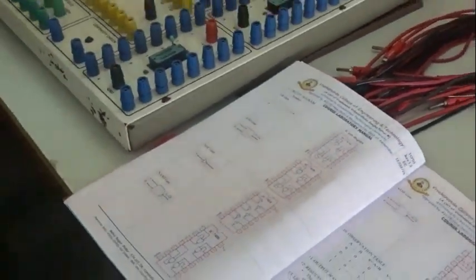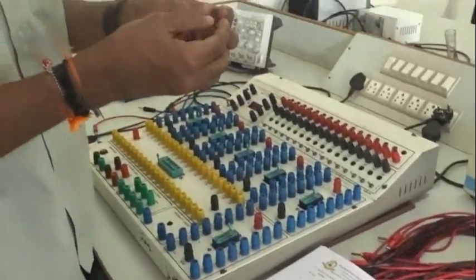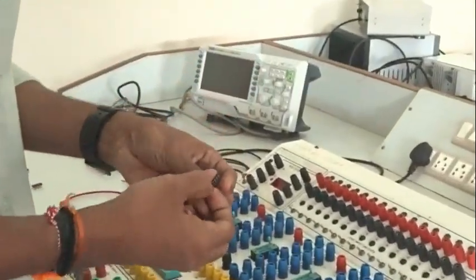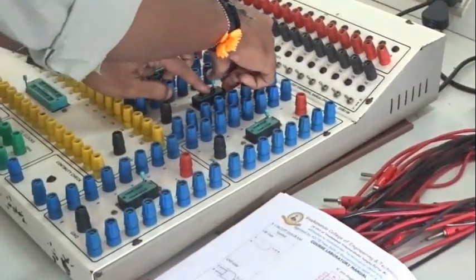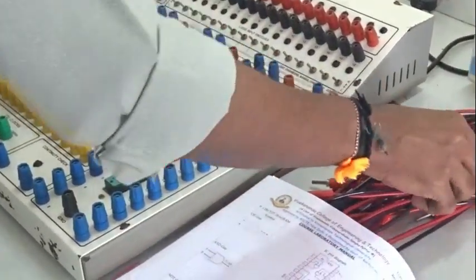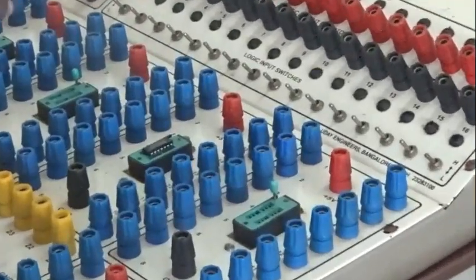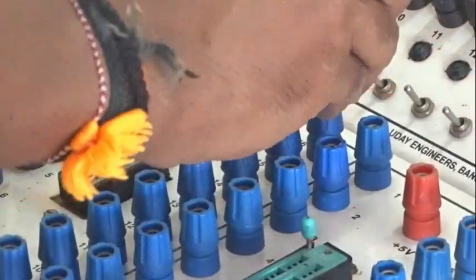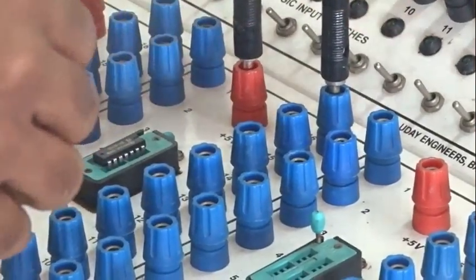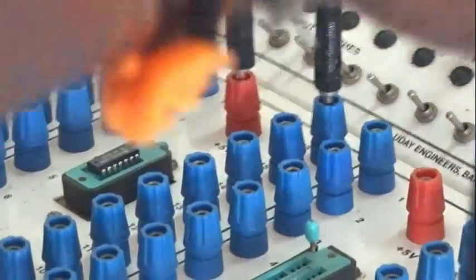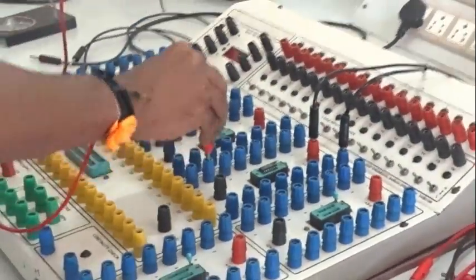Next, place the NOR gate IC. So the IC number for the NOR gate is IC 7402. So place it on the IC slot or the IC holder. After that, make the two important connections, which is from pin number 14, connect it to plus 5 power supply, and then from pin number 7 connect it to the ground.